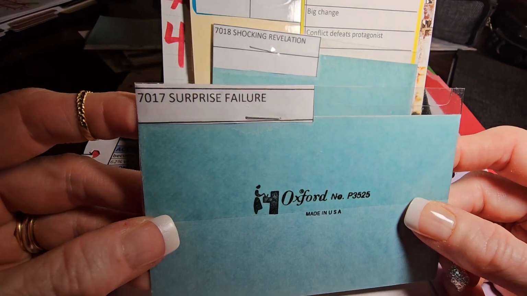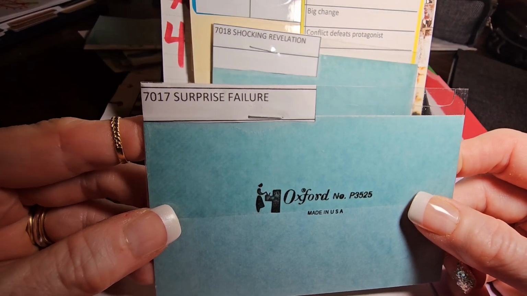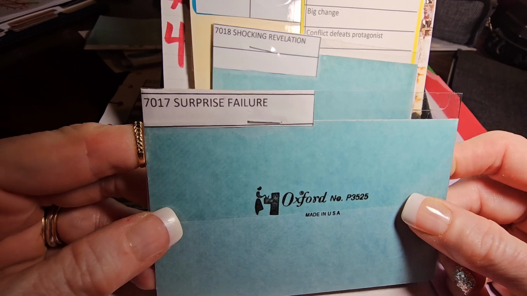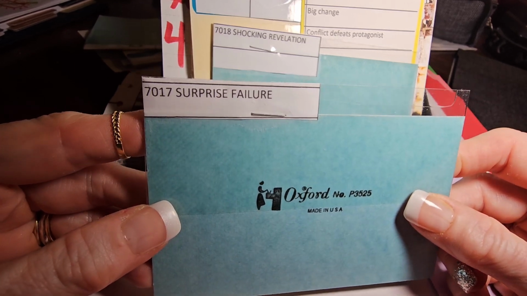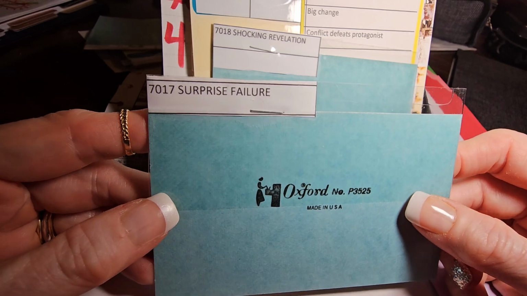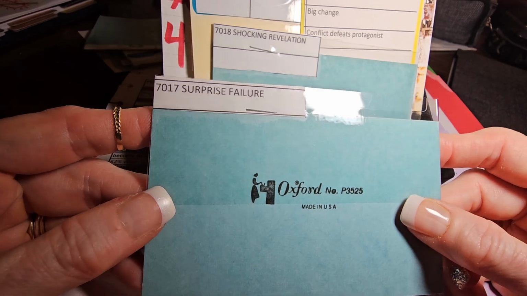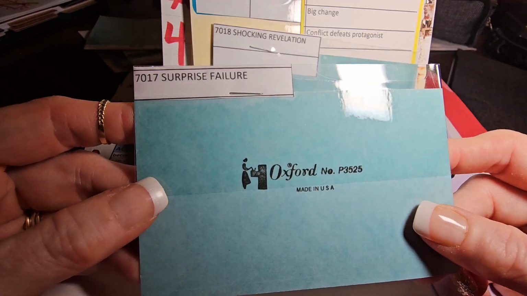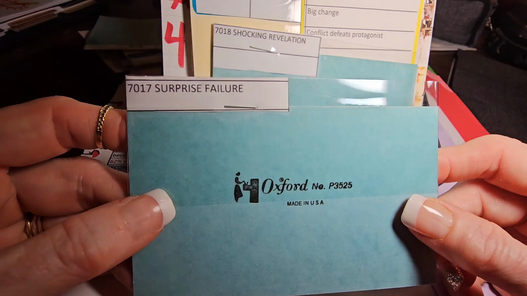70:17 is just because we all are a little contrary as readers. Surprise failure. This is where your protagonist made their plan, got into that situation where it's a direct conflict, and oh no, they have failed, and it was a huge shock. This is just another twist that you can throw in to keep your readers on the edge of their seat while they root for that main character to figure out the problem.